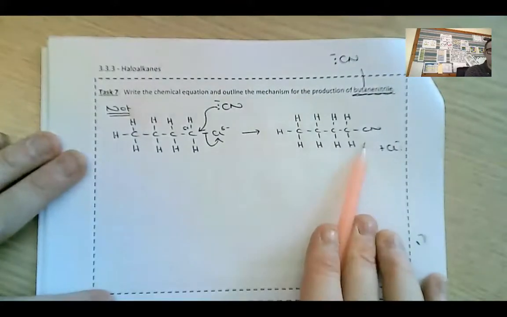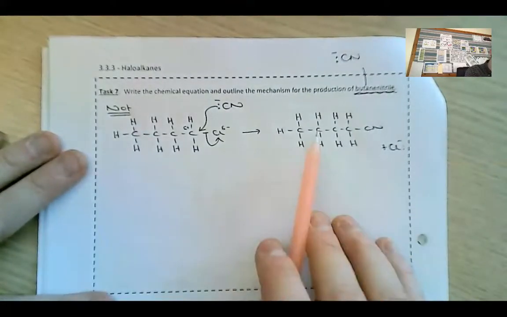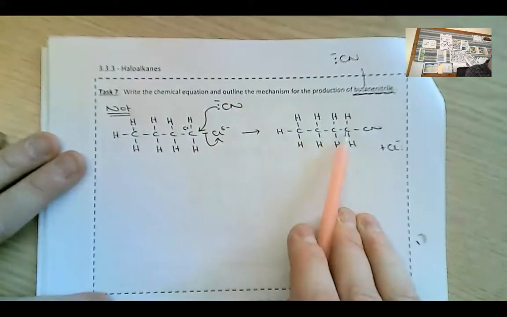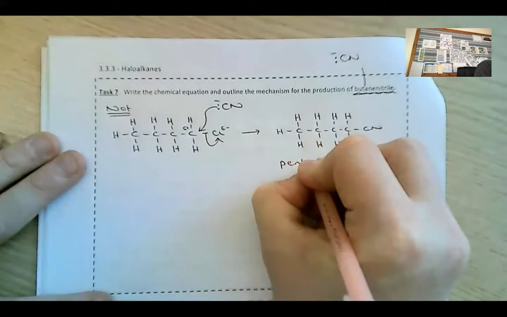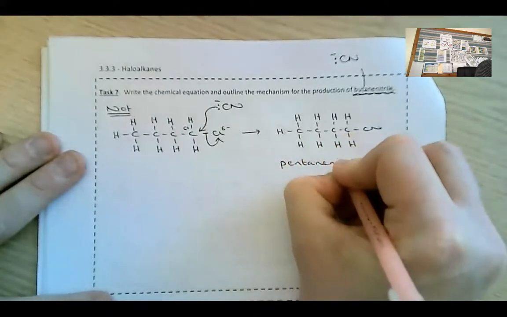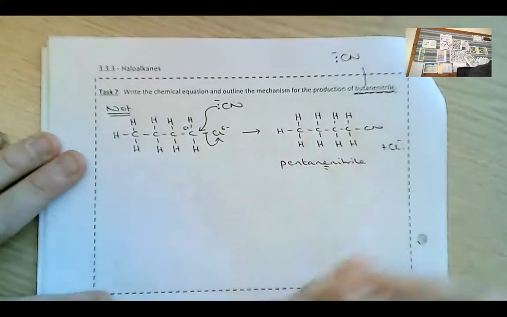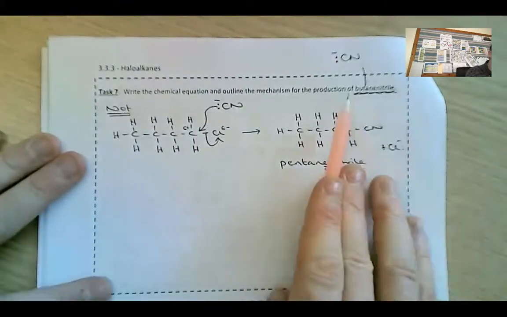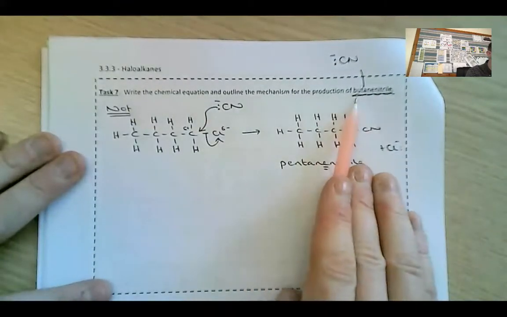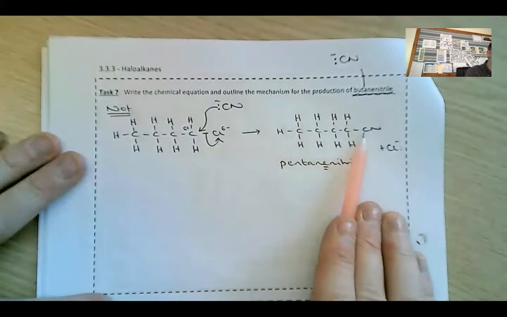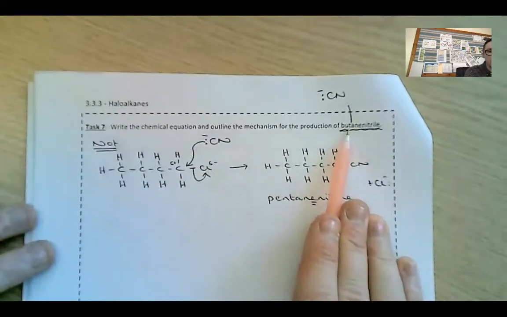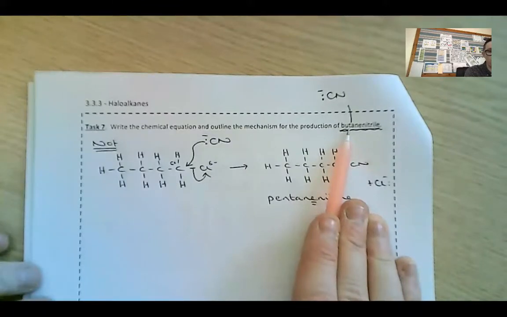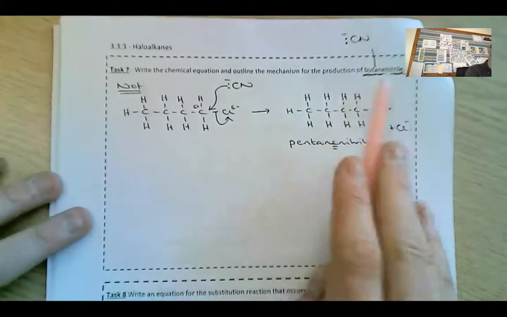We've not made the right product, okay? Our product has got 1, 2, 3, 4, 5 carbons. So our product is pentane nitrile. Because nitriles add an extra carbon onto the chain, if we're trying to make butane nitrile, we've actually got to start off with a haloalkane which is 1 carbon shorter than what we want.